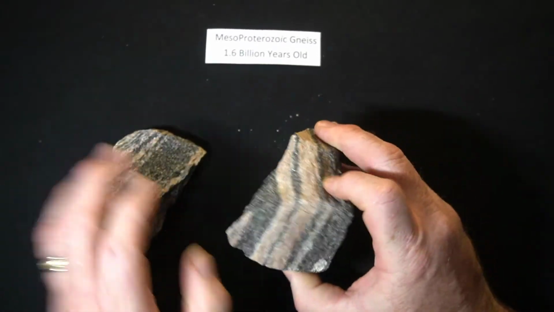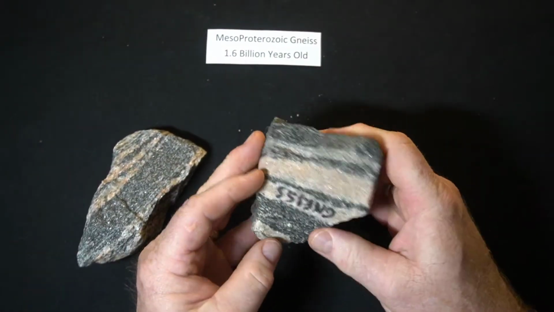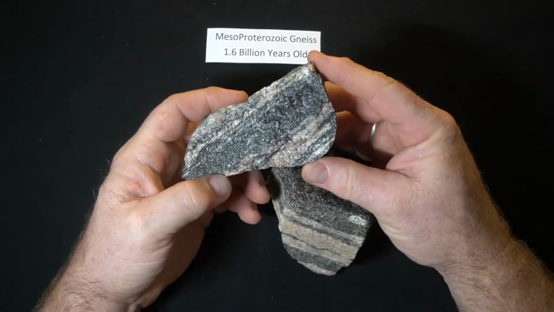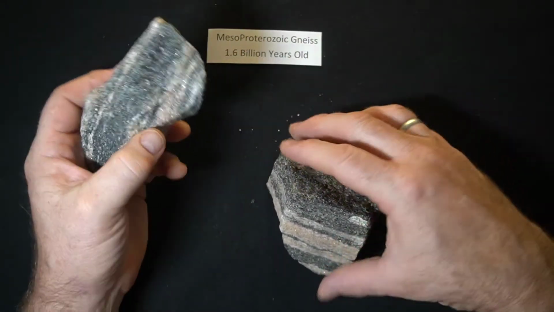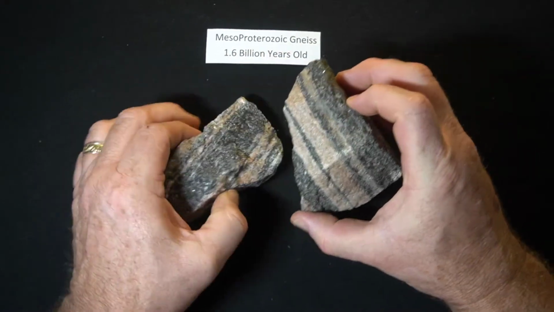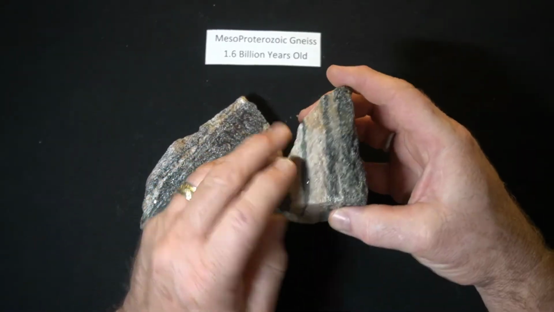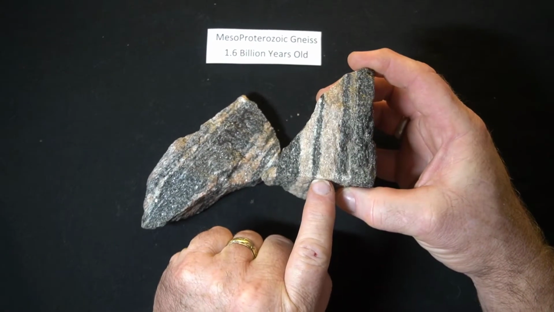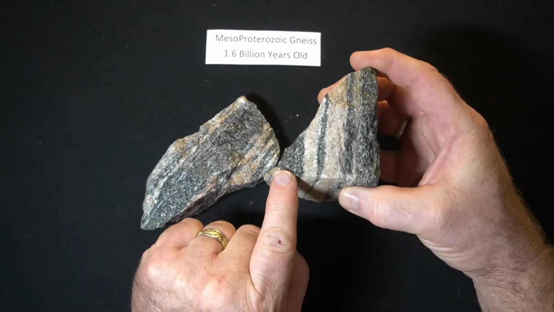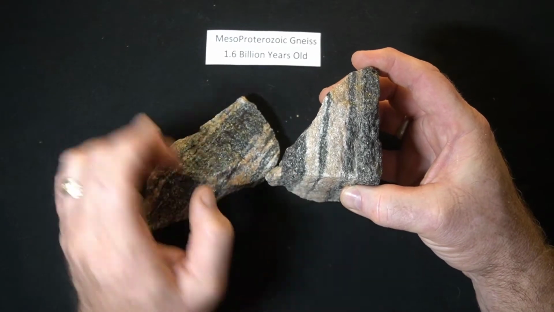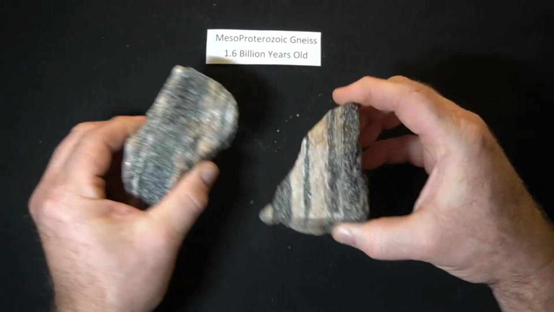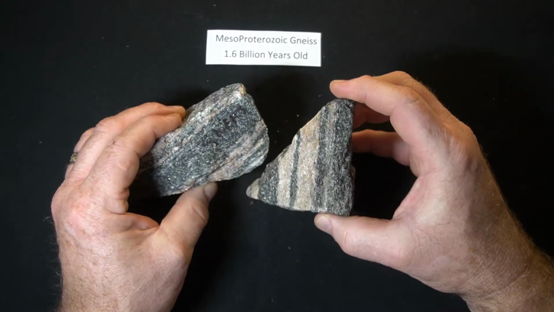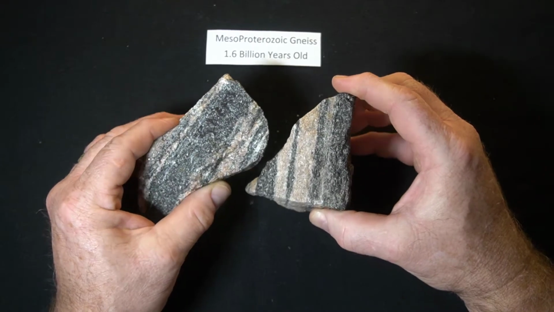Many places in Ontario or Canada, you'll find rocks like this. They're often mistaken for granites. They're not. They may or may not have been granites in the past, but these are rocks that have been buried very, very deep and have been distorted and sheared and compressed to form these bands of felsic material, silica-rich, iron-rich, and mafic material, magnesium-rich. And these 1.6 billion-year-old gneissic samples are from Middle Ontario, I suppose, around Algonquin Park.